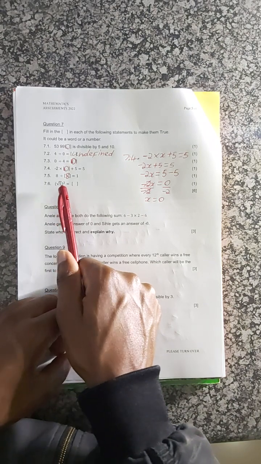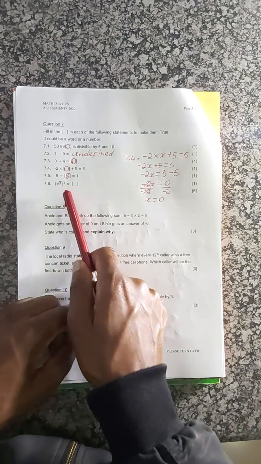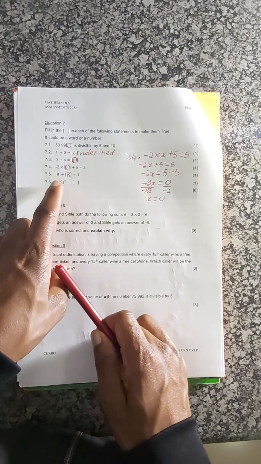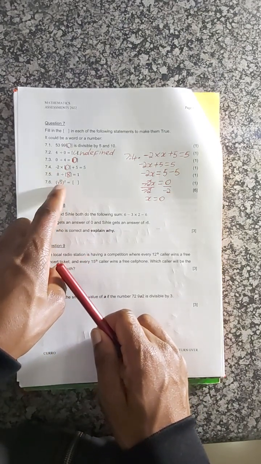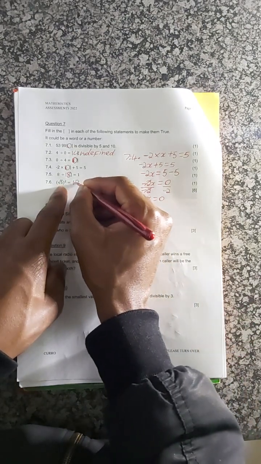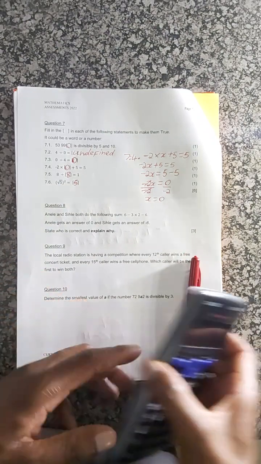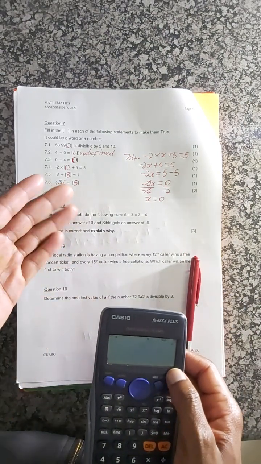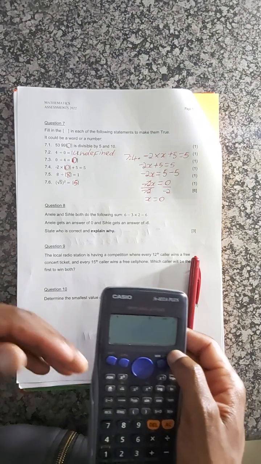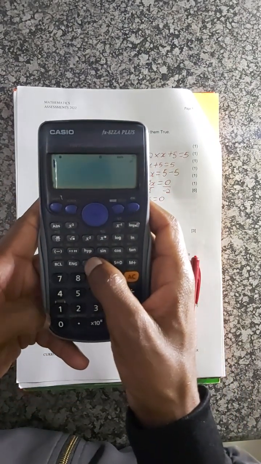And then this last one doesn't also require you to stress, guys. Just write it as it is on your calculator. But I already know what the answer is. The answer is going to be 5. Okay, but let's confirm that the answer is 5 with a calculator. The more you get used to these things, it becomes easy for you to even give out the answers without using a calculator. But let's use it and see.